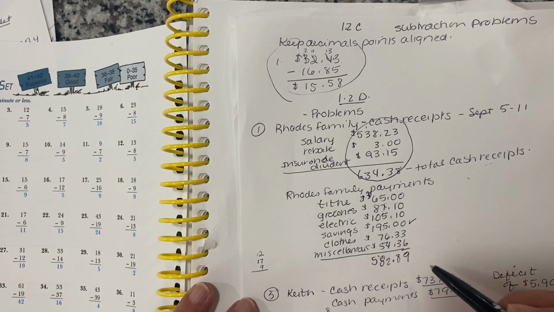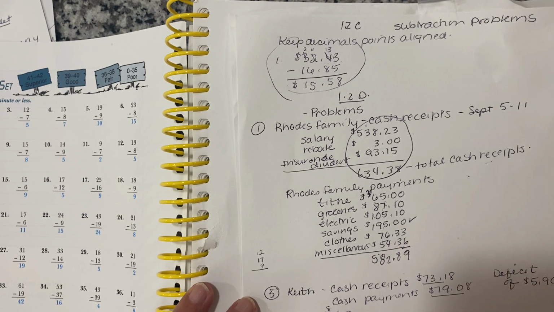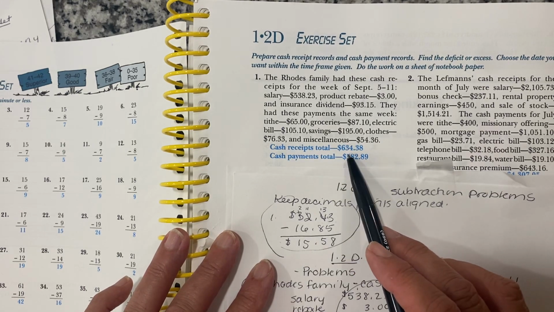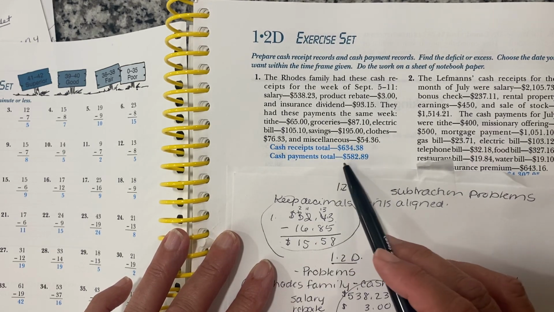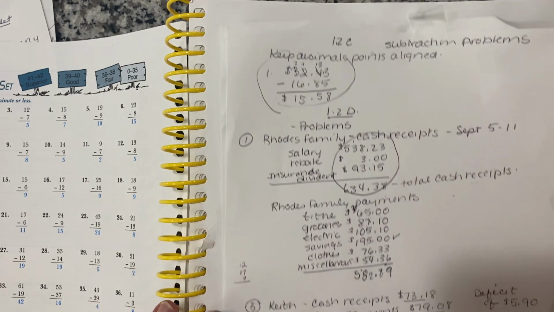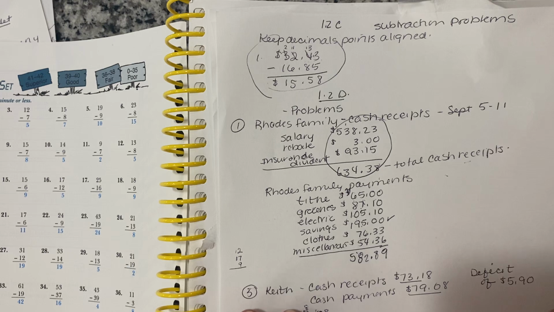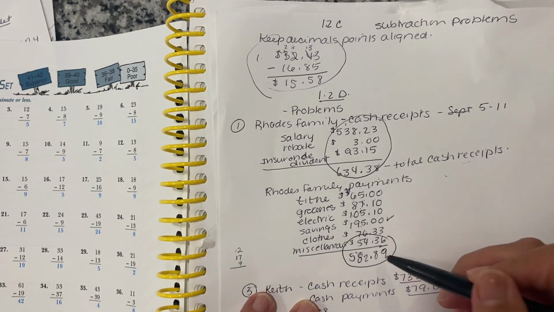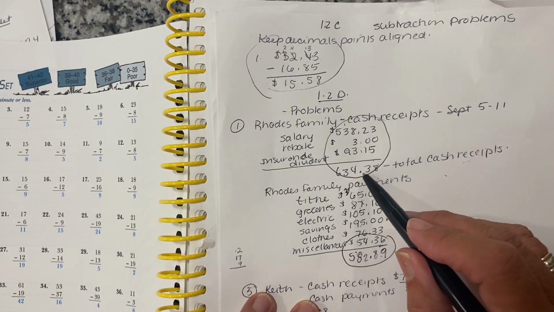They had $582.89. So their cash total was $634.38, and their cash payment was $582.89. If you take this now, their payments are less, and if you subtract these two, you'd find out that they were in excess.